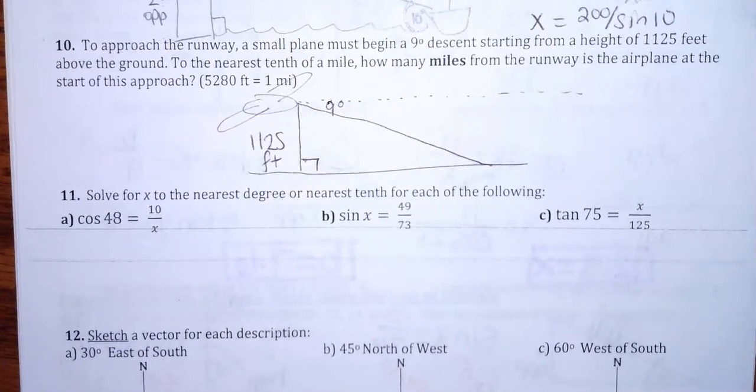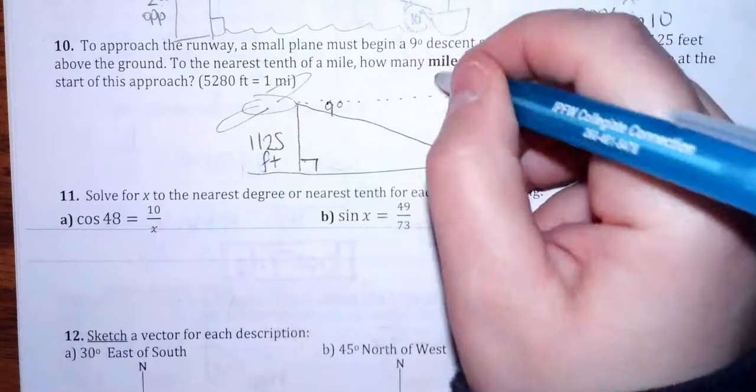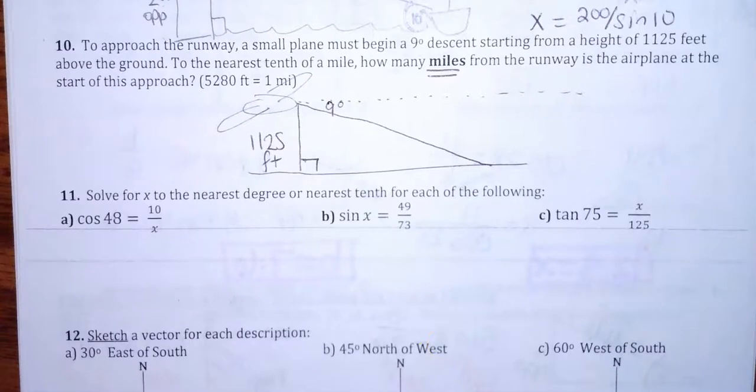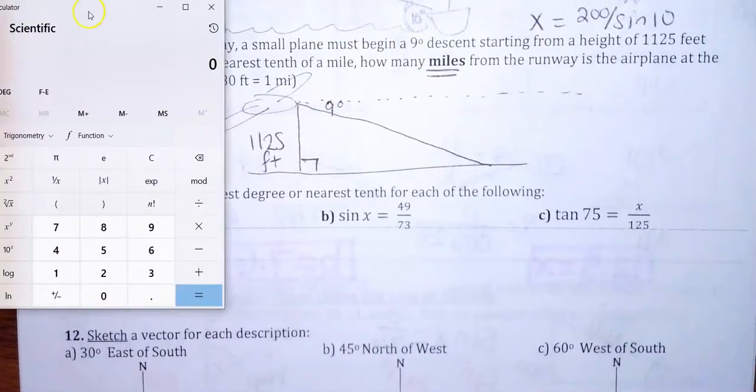So how many miles away from the runway? Now, little trick here. The question is in miles, so we need to do a quick conversion to answer the question. And you see that I wrote there that 1 mile is 5,280 feet. So I'm just going to grab my calculator here real quick. I need to convert this 1125 feet into miles. So I'm going to take 1125 and divide that by 5,280 because that's how many feet are in a mile.